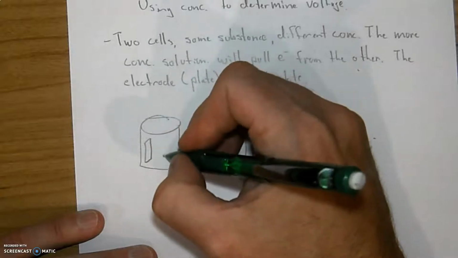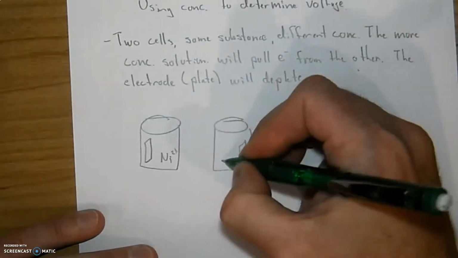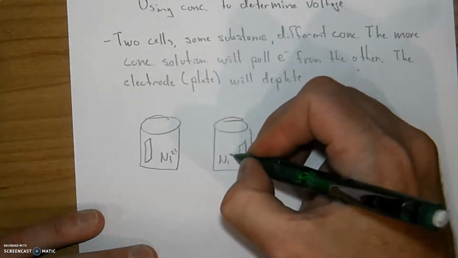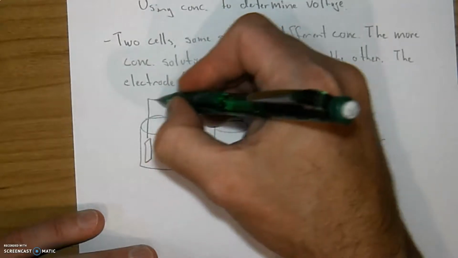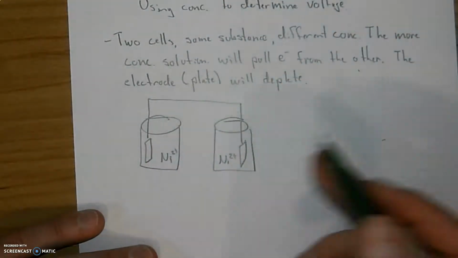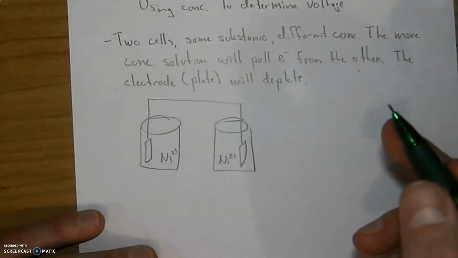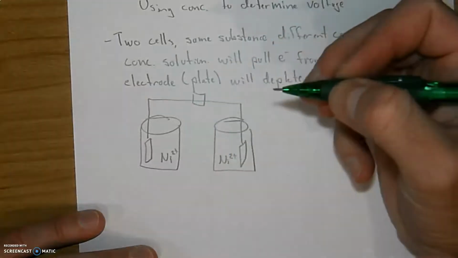And both of these are going to be nickel solutions, nickel 2 plus. And the plates are nickel in each case as well. So they're really identical. They both have nickel solutions and they both have nickel plates, electrodes. And I've got some voltmeter thing hanging out here.